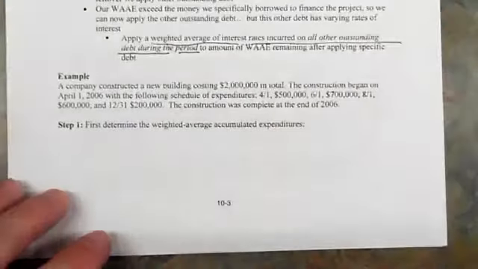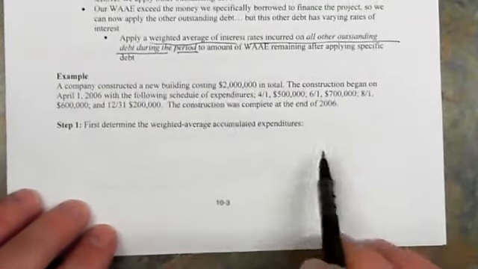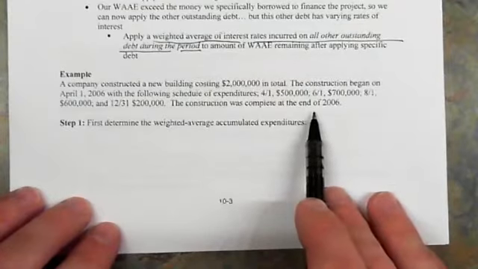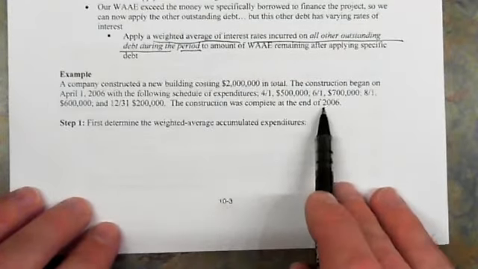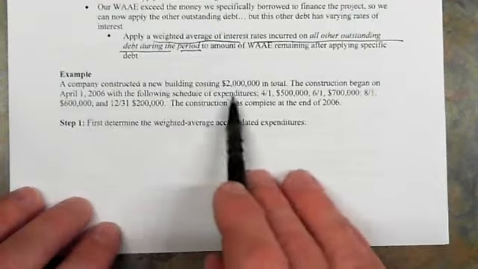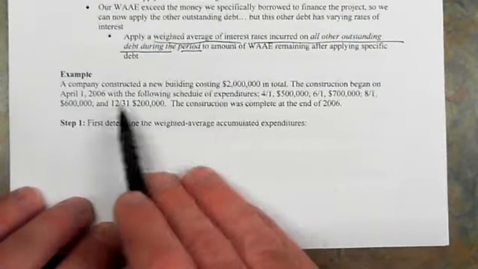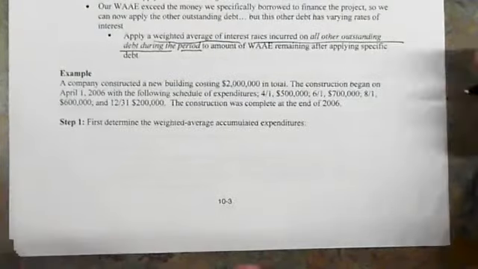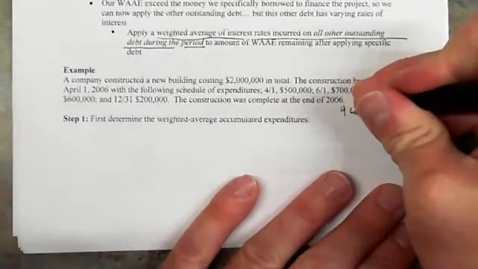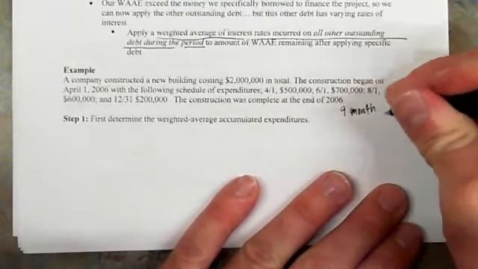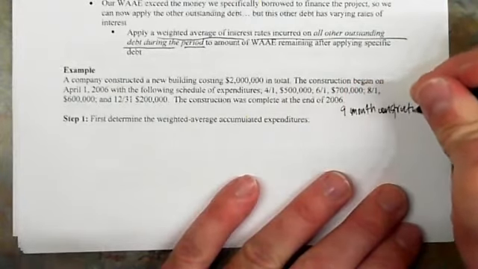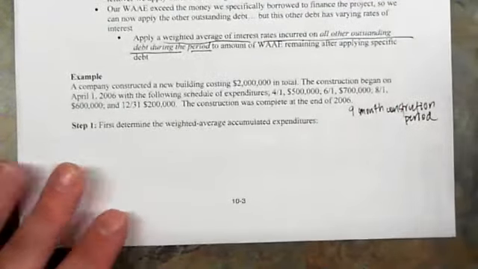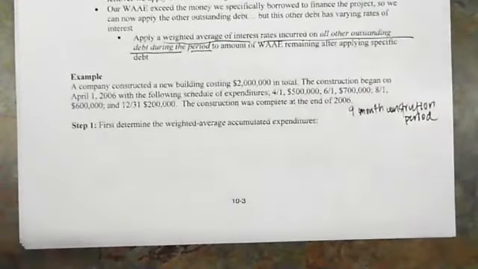So let's look at this example. A company is constructing a new building for $2 million in total. They have the following schedule of expenditures. Construction was complete at the end of 2006. It began in April of 2006. So if we began in April, then we have 9 months that are going to be our construction period, which means that all these expenditures will be weighted on a 9-month basis.